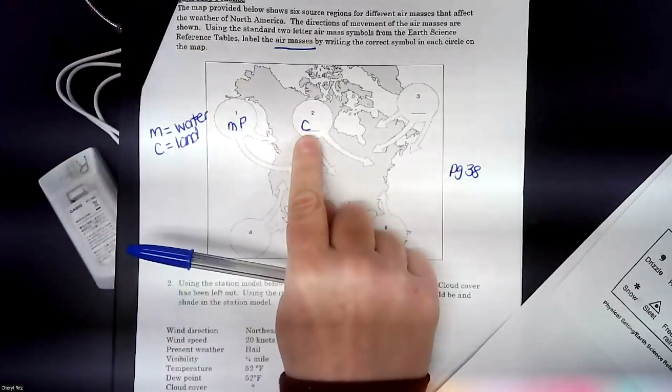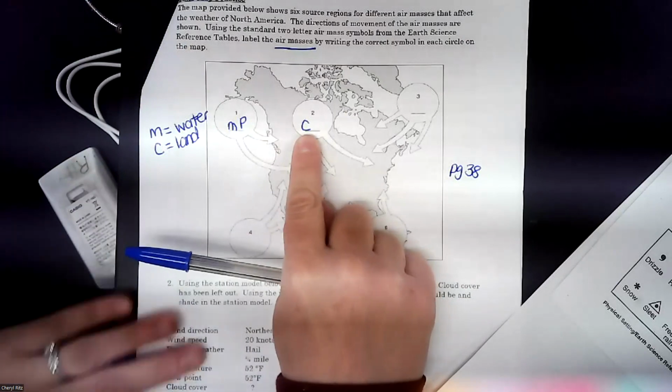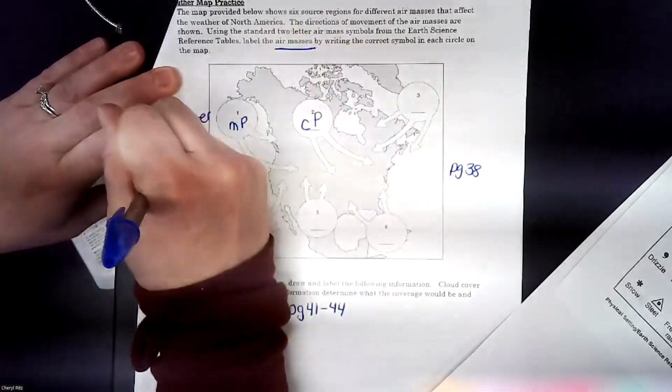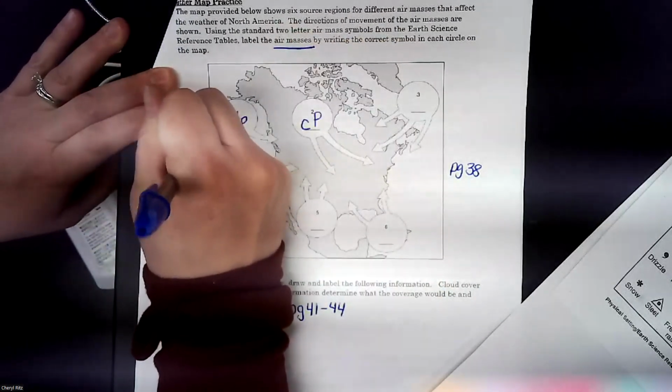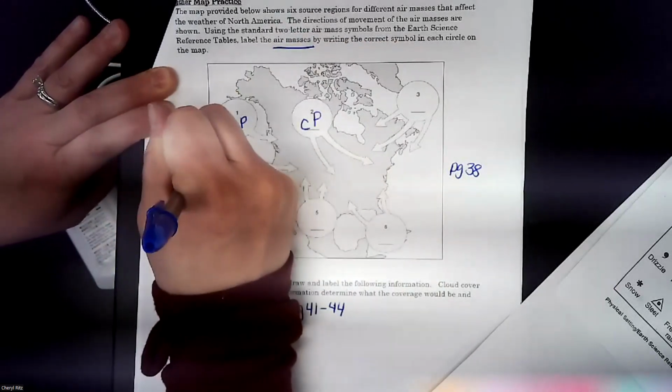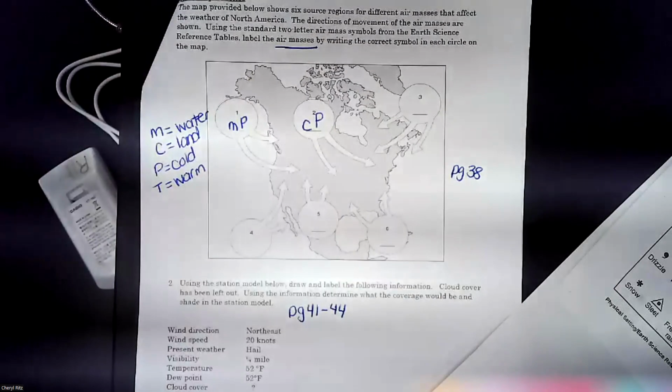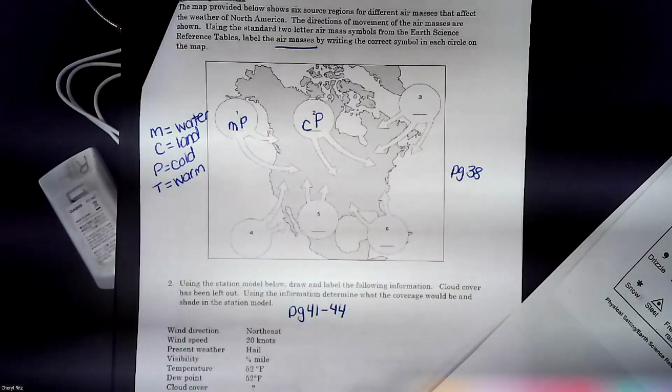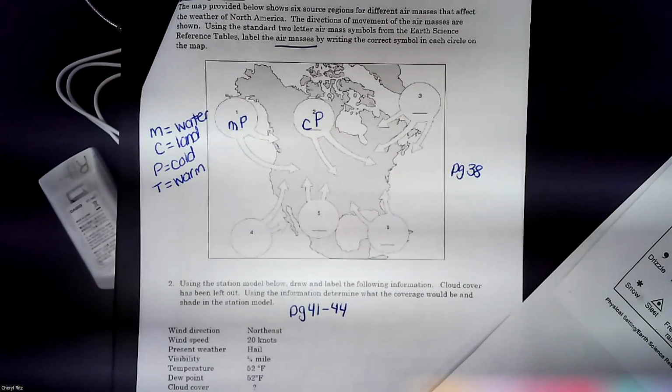And this gets C what? CP. What are the P's for? P's tell you it's cold. The opposite of P would be a T, and that's warm. We always describe whether they're wet or dry first, and then whether they're warm or cold after.